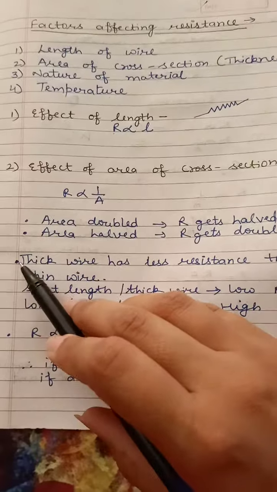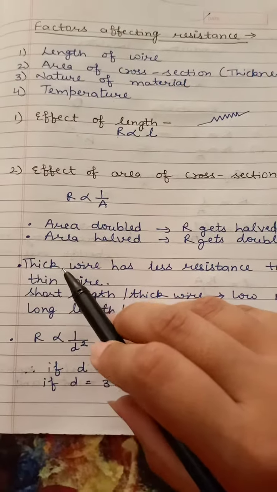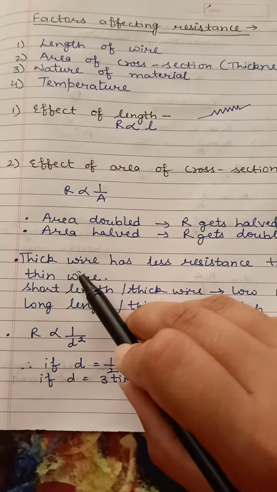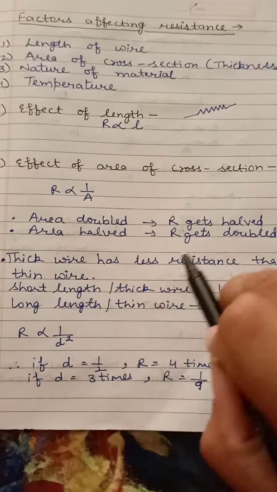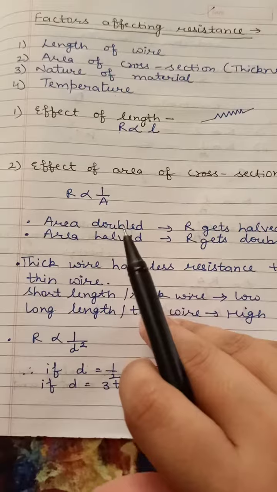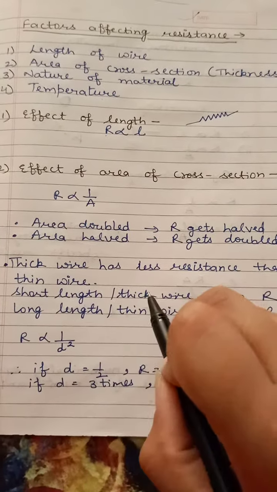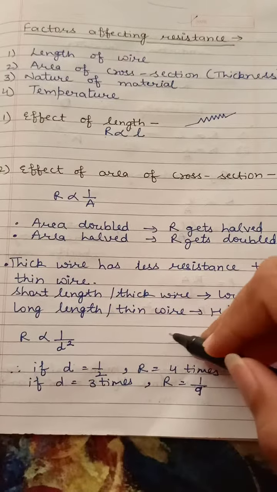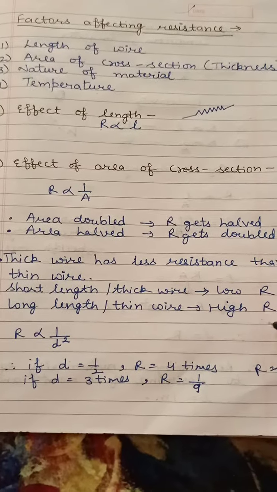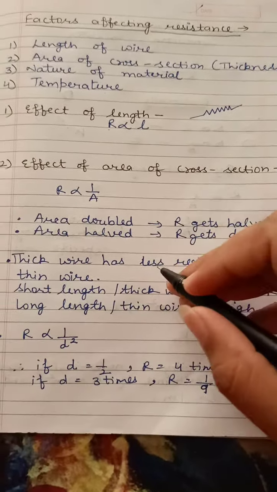That's the reason the electrical transmission wires are very thick wires and not thin wires. The short length and thick wire has low resistance, and long length and thin wire has high resistance.